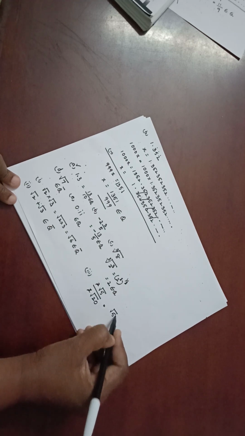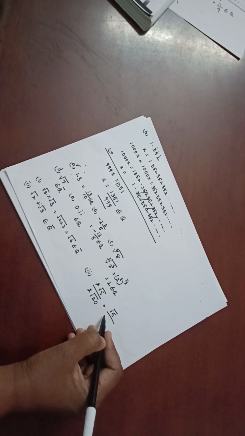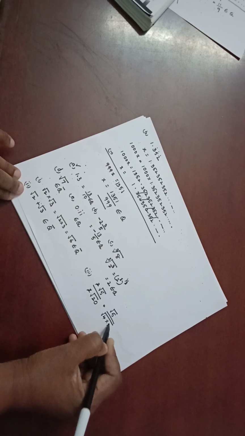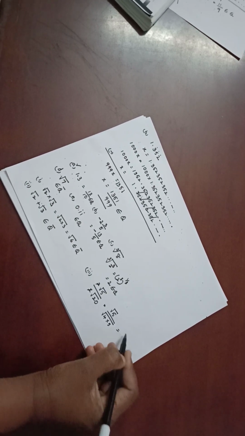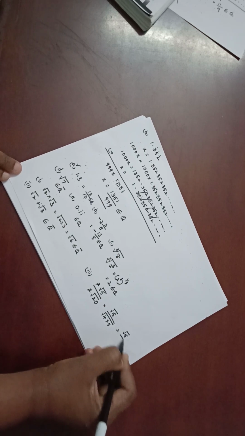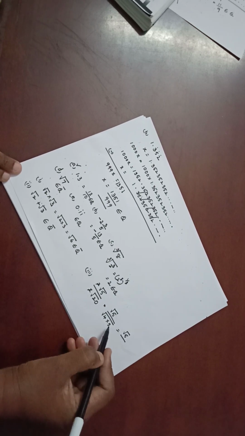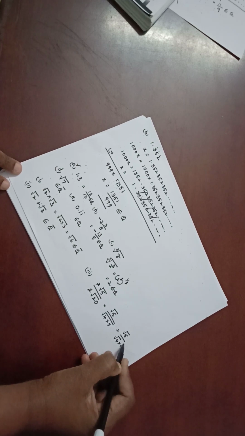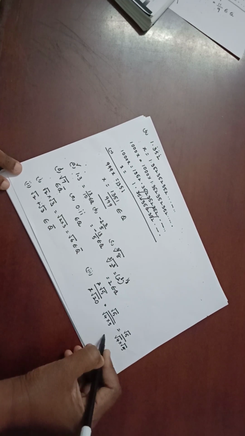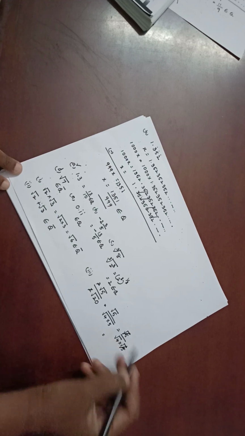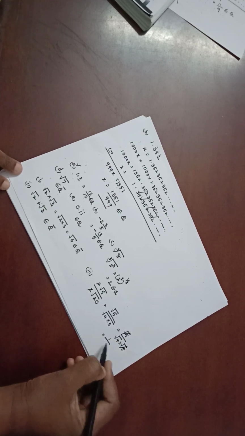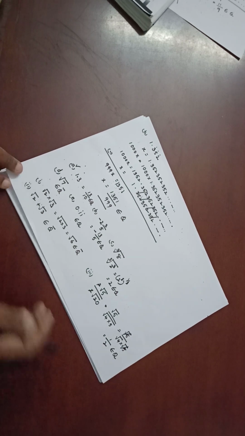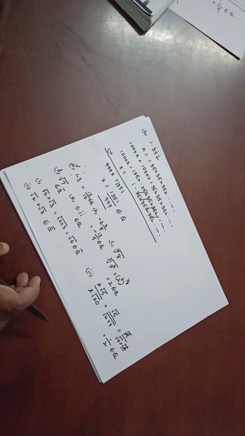Root 20 we can write as root of 4 into 5, using root a into root b equals root ab. So root 5 gets cancelled, leaving 1 by root 4, which is 1 by 2. So this is a rational number.